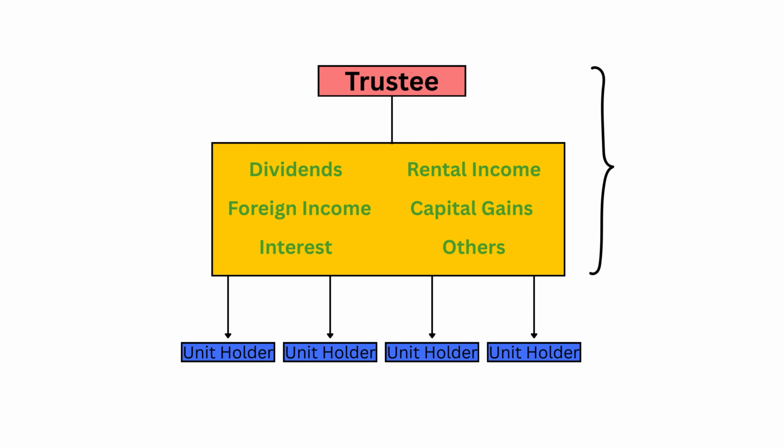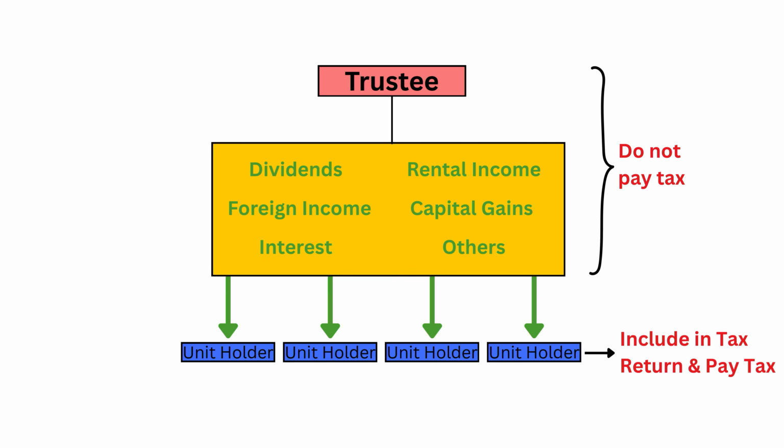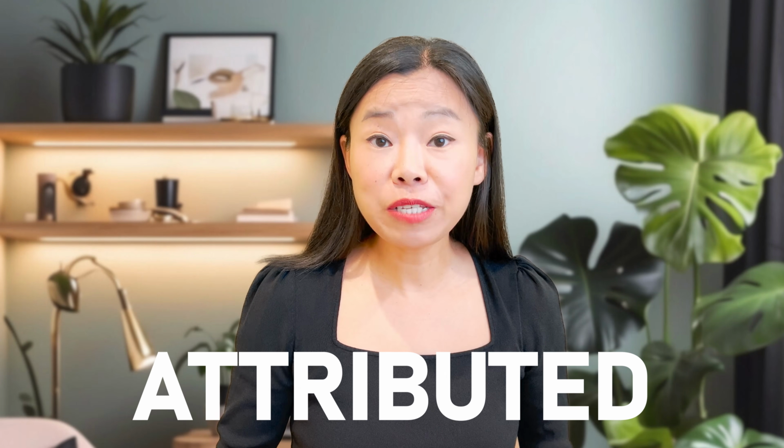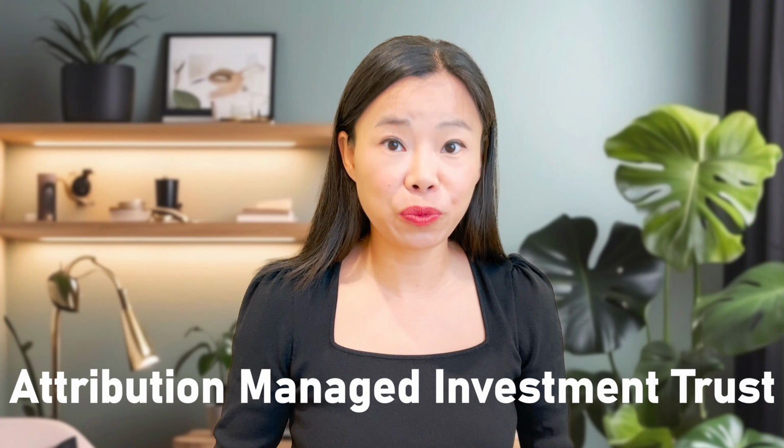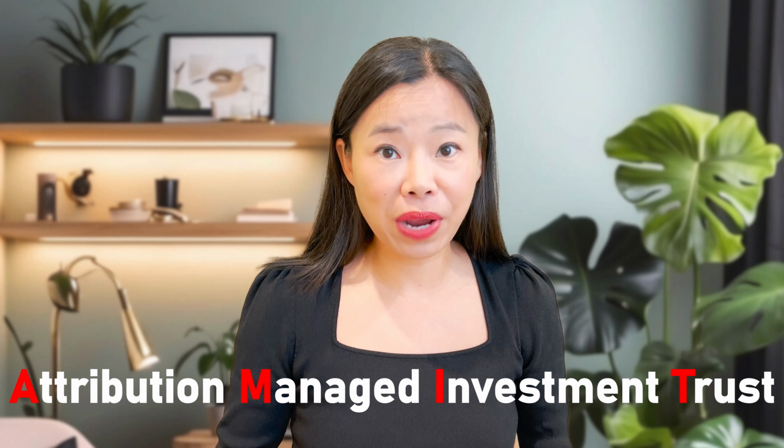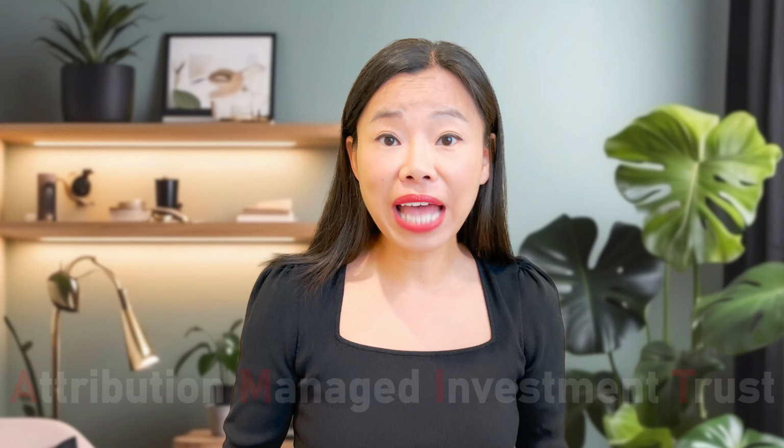ETFs themselves do not pay tax on their income. Instead, they act as flow-through vehicles. Any income they earn is directly attributed to unit holders, meaning you as an investor must report it in your tax return and pay the tax yourself. I use the word attributed because most ETFs in Australia, including Vanguard, BetaShares and iShares, now operate under the Attribution Managed Investment Trust regime, or AMIT regime for short. It's a relatively new tax framework introduced by the ATO in 2016.